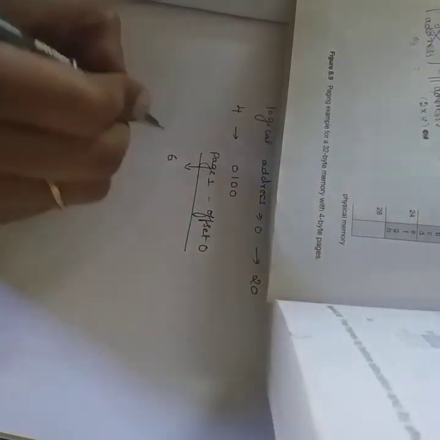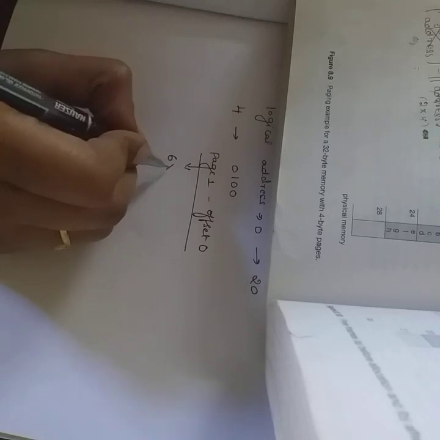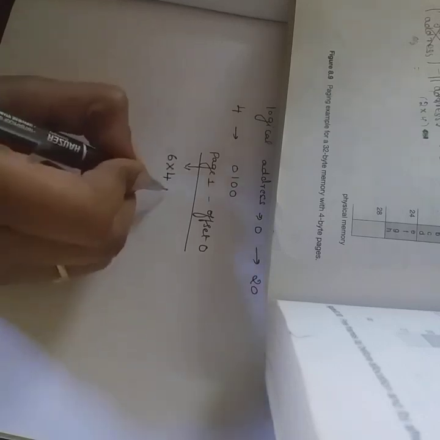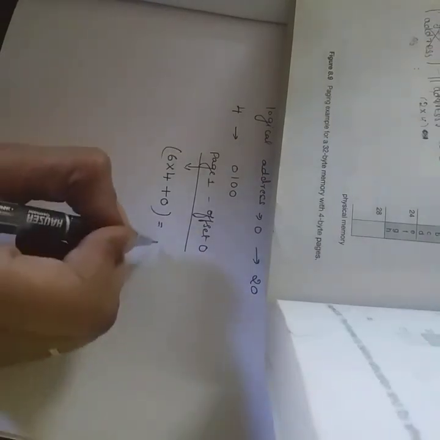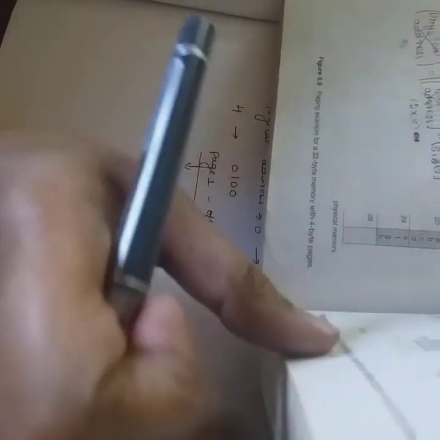Each frame or page is capable of storing 4 bytes, so 6 into 4 plus offset 0. The physical address is 24. So you can see here, E's logical address is 4, E's physical address is 24. So this is the page table.